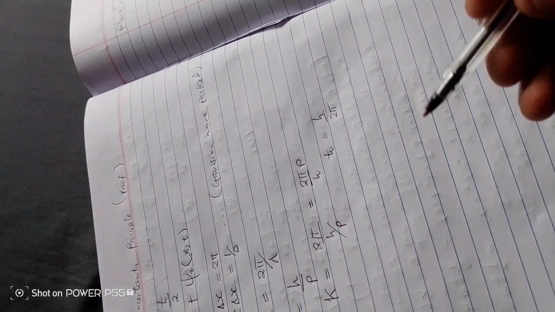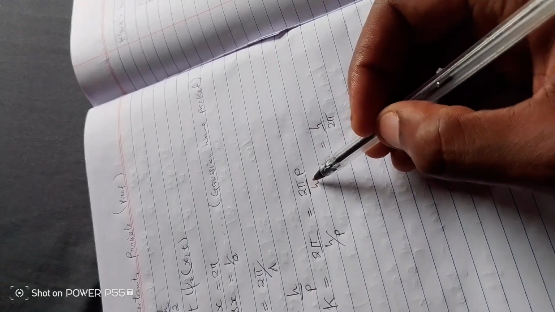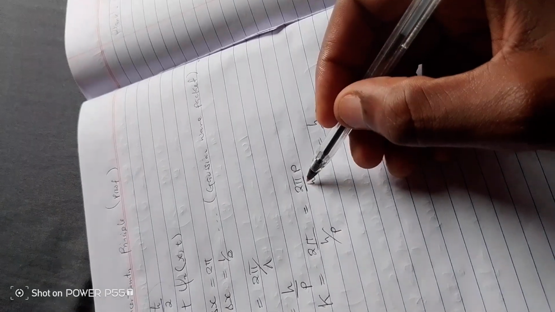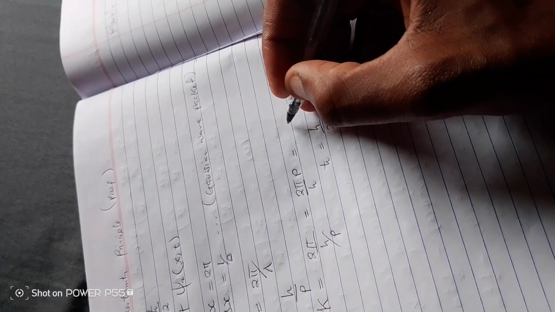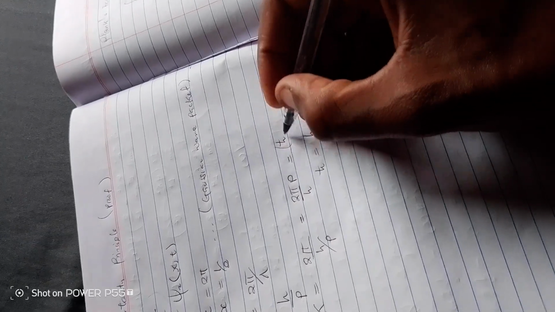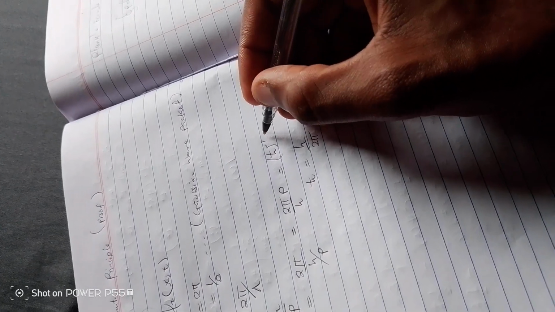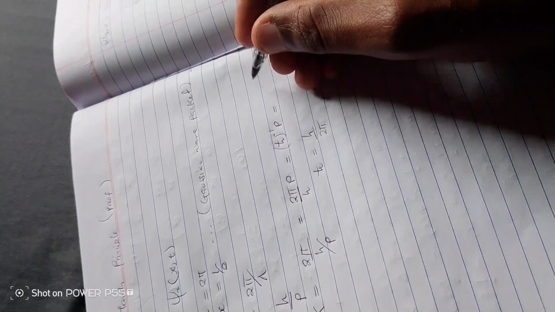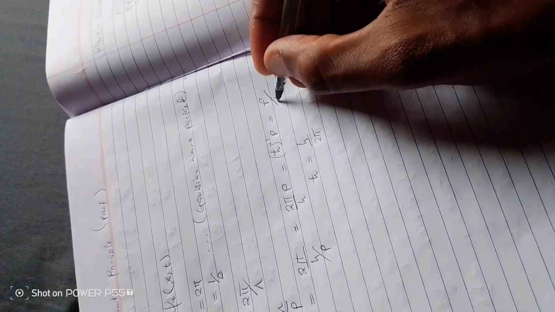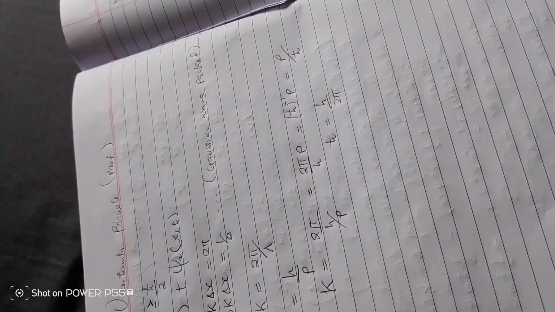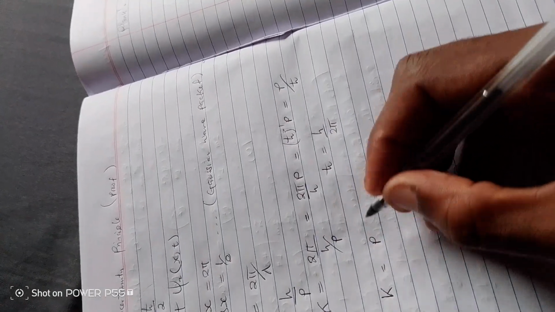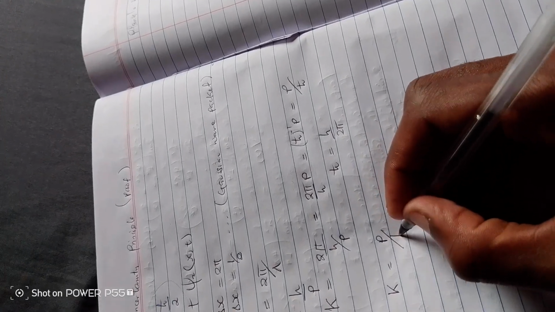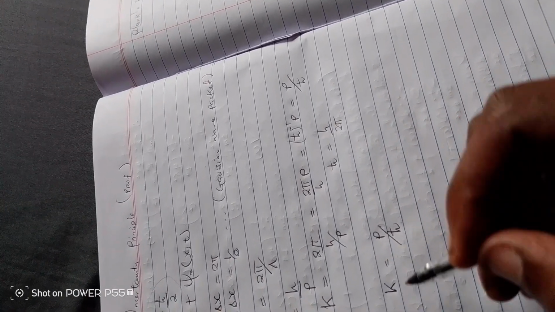So for this one, since this is below here, it will be equal to h bar to the power -1 multiplied by p, which can be written as p over h bar. So we find that our wave number k is also equal to the momentum over h bar.